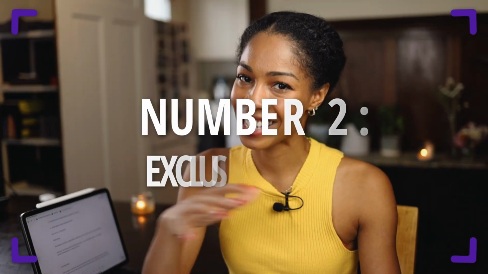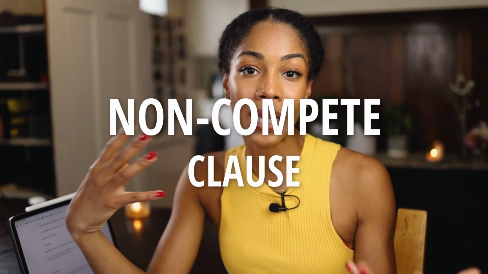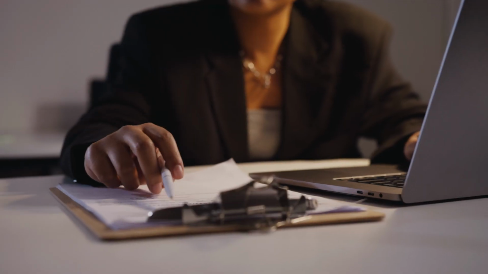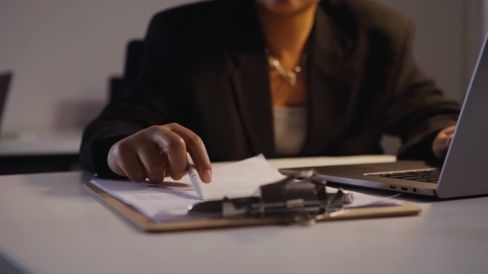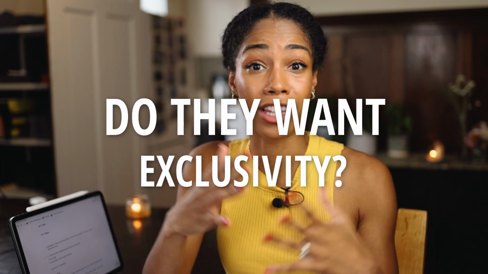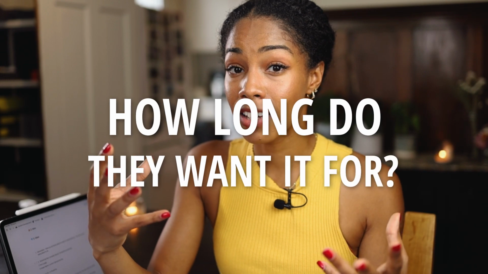Number 2, exclusivity. You might also see this on a contract show up as a non-compete clause, competition protection. This contract term is basically just outlining how you can interact with the brand's competitors during the term of your agreement. It's really important that this section is detailed so that there's no misunderstanding over what qualifies as a conflict of interest. So it should be clear whether or not a brand is asking for exclusivity in the first place, how long they are asking for exclusivity.